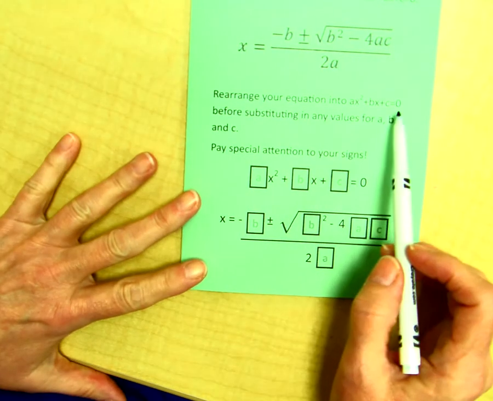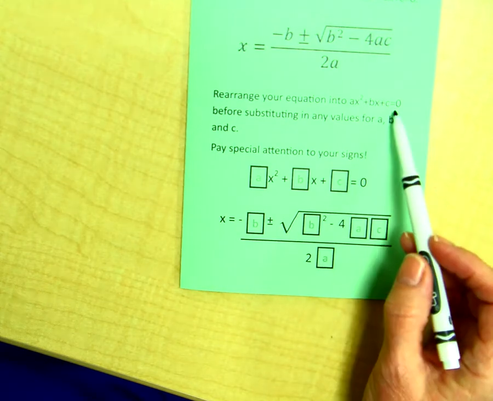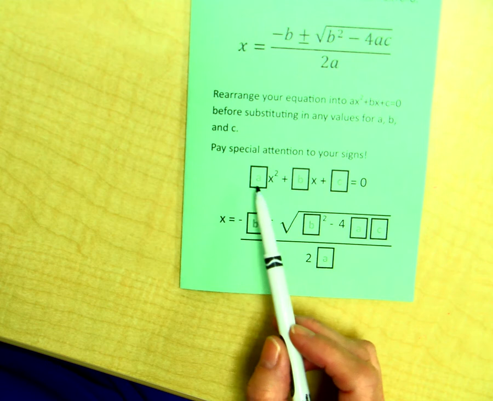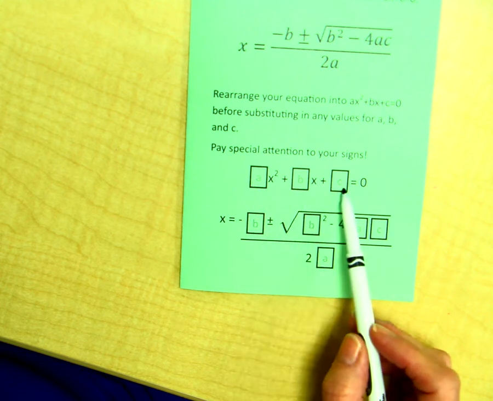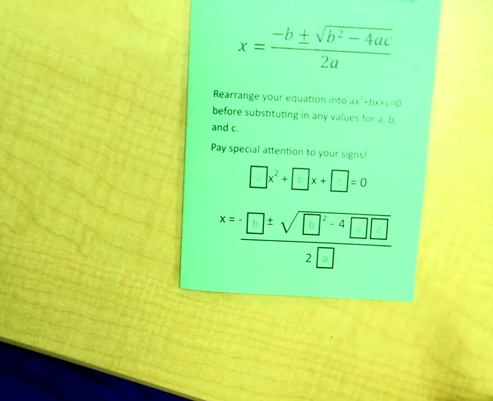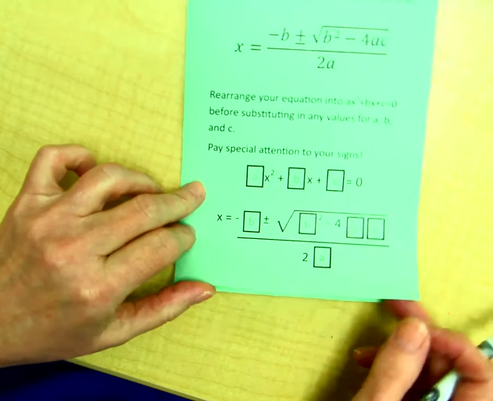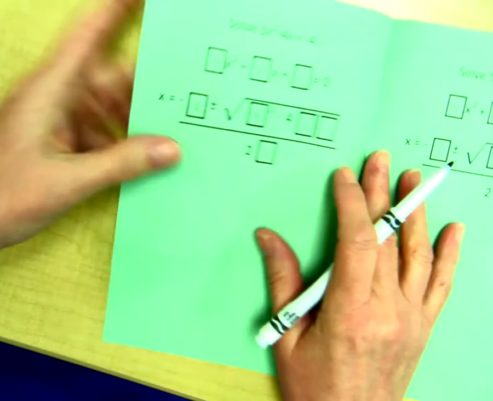If your equation is not set equal to 0, you will need to make sure that it is set equal to 0 before you substitute your values. So you're going to have ax squared plus bx plus c. So we have this skeleton, and then we have a skeleton for the formula itself. So let's get to our examples.